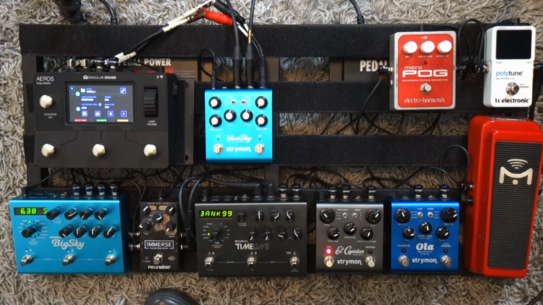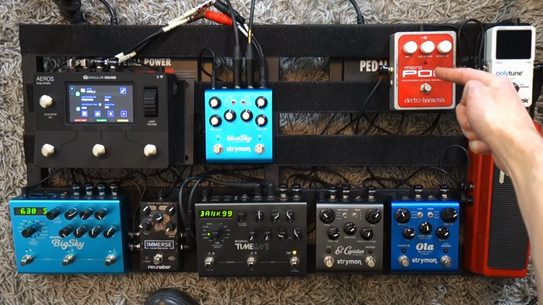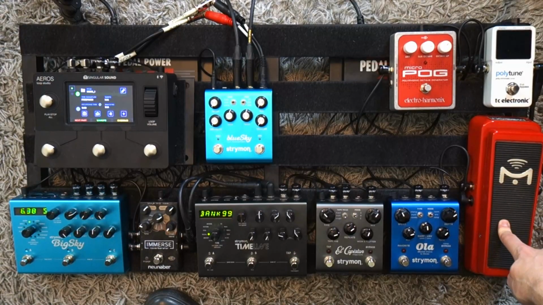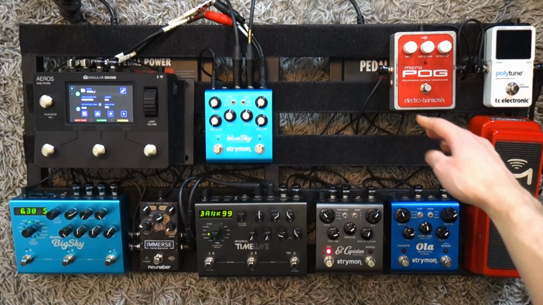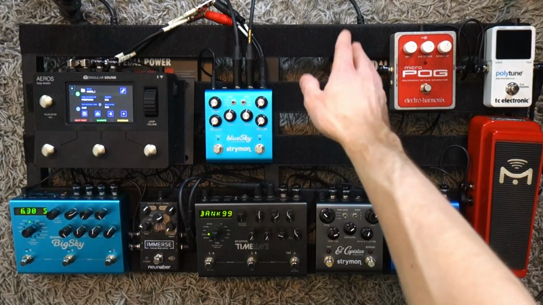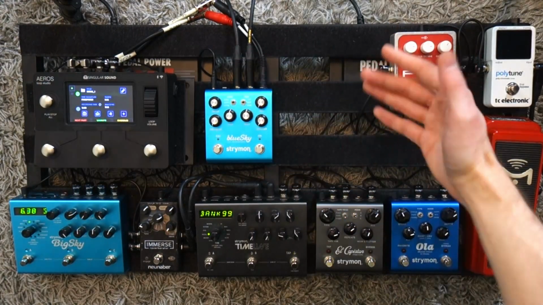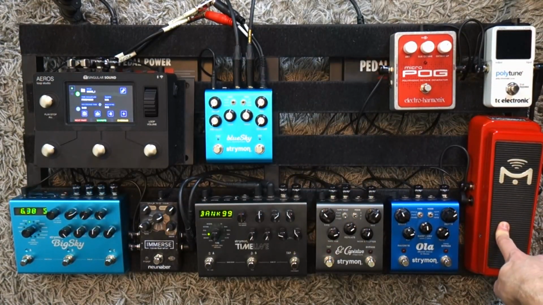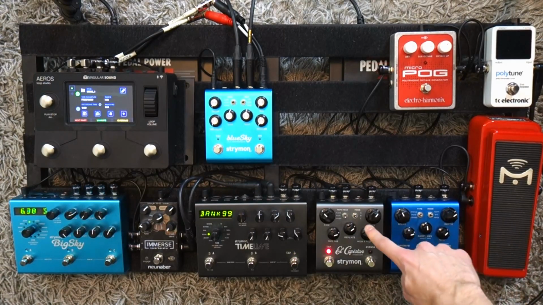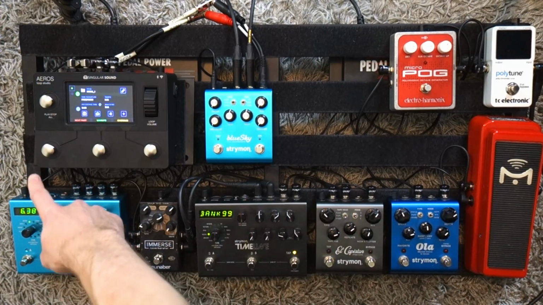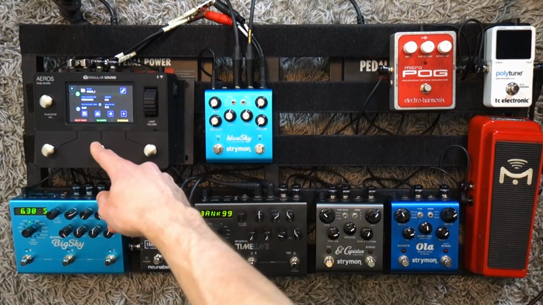So on my pedal board, I have my tuner first, then the octaver, then straight into the volume pedal. So most people would have like overdrives and distortions at this spot, but I don't use any personally. Then after the volume pedal, it's modulation, delays, reverb, and then the looper last. But that's the point of this lesson.